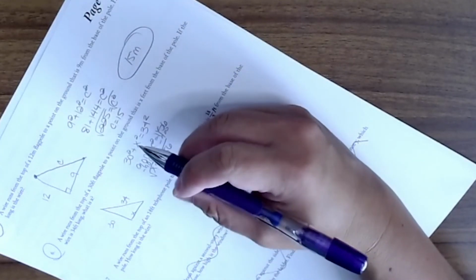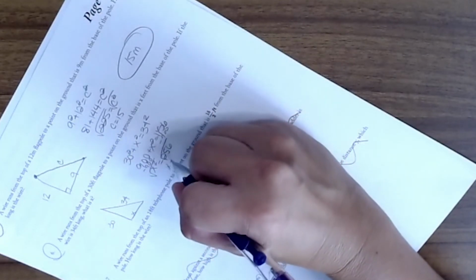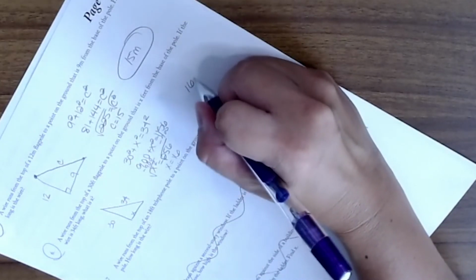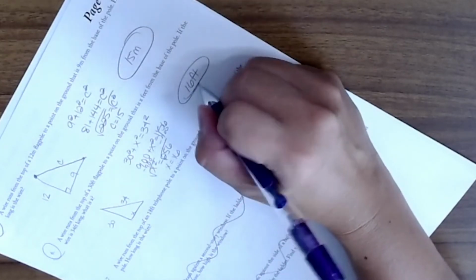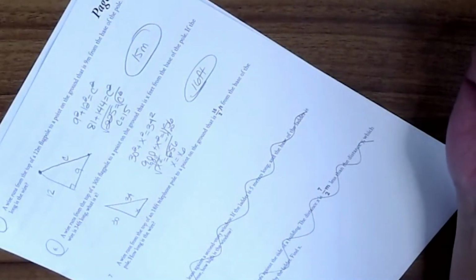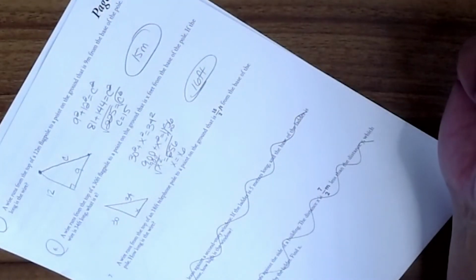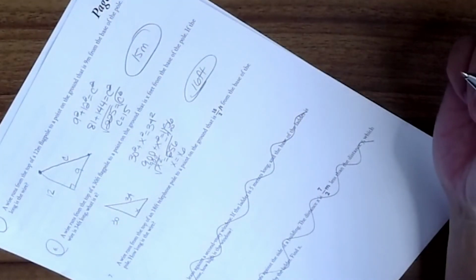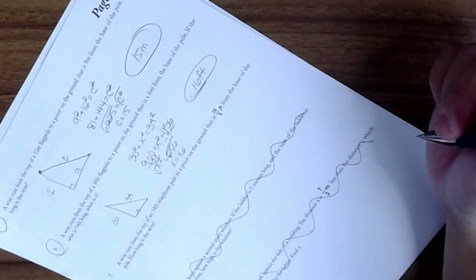Square root both sides, and 256 is a perfect square, and it is 16. So 16 feet is the distance from the pole to the bottom of the wire. Okay? And that is it for your Pythagorean theorem.